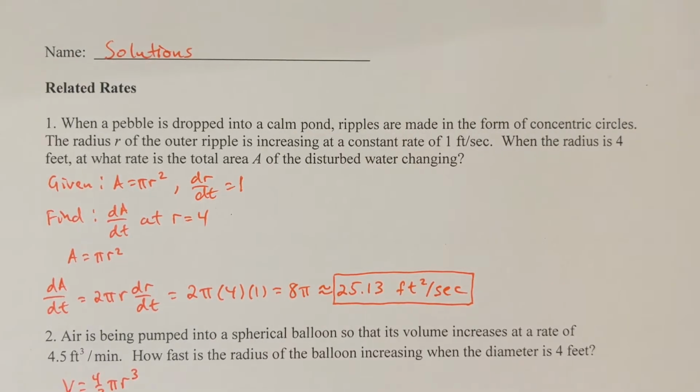Okay, now in this problem, we got lots of things going on, right? We have a circle of radius r, and the area of the circle is getting bigger. Well, also the radius of the circle is getting bigger, right? But their rates are also changing as well. The rate of change of the radius is 1 foot per second. Well, that's going to have a corresponding rate of change of the total area of the circle as well.